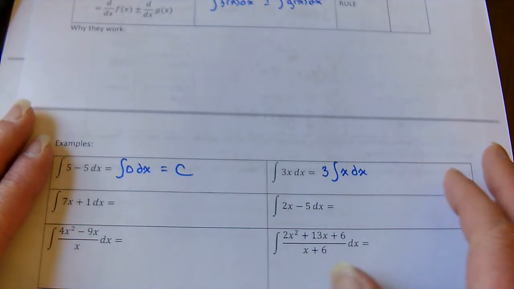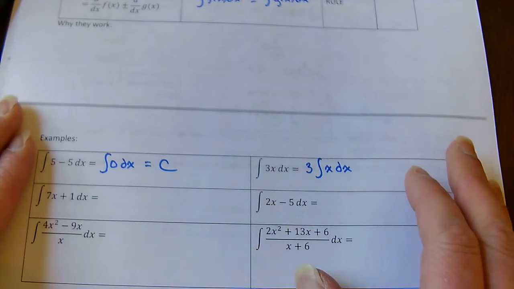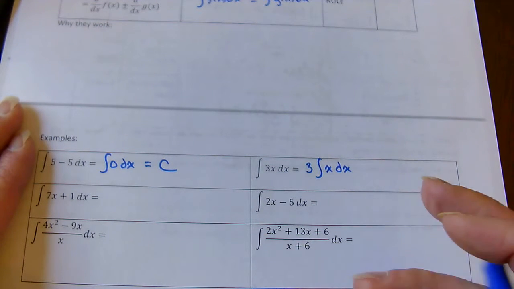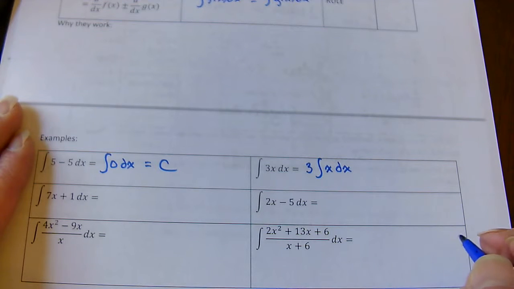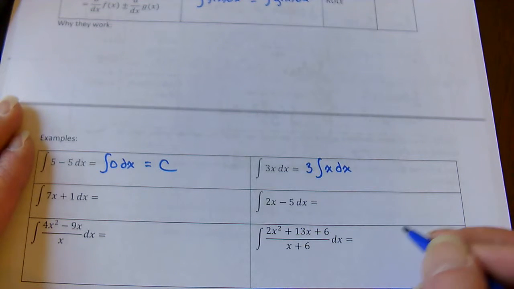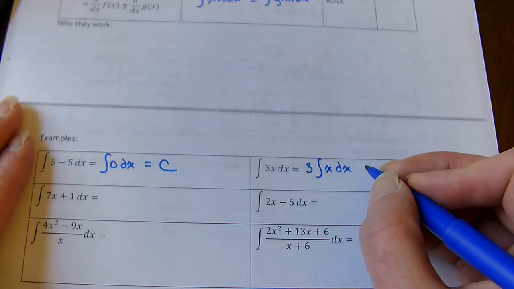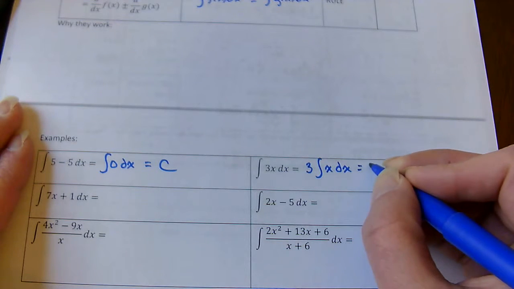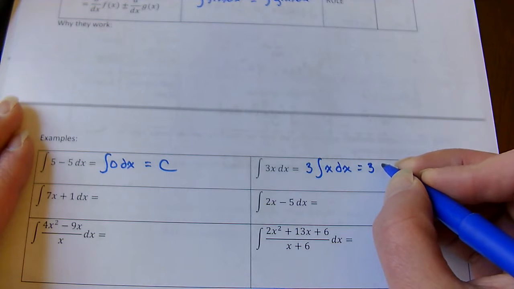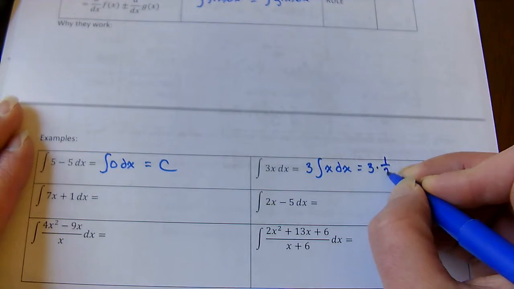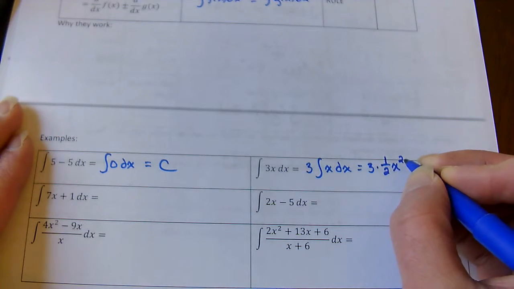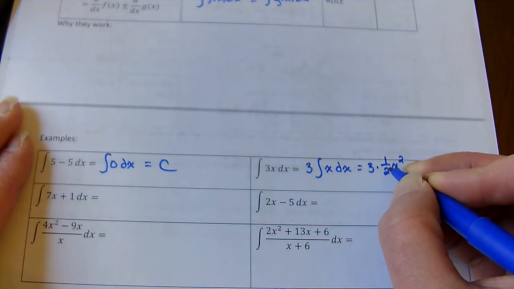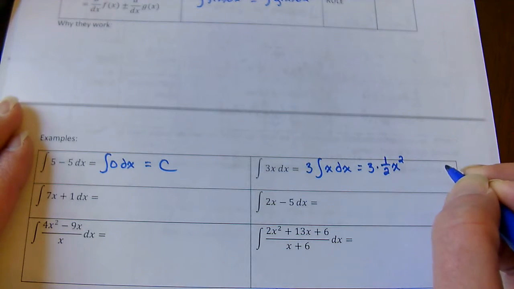Now, what would give me x? Well, I forgot to list that one. That'd be that anti-power rule, which is going to be half of x squared, right? Because if I took the derivative of x squared, I'd have 2 times a half, which would be 1, x.